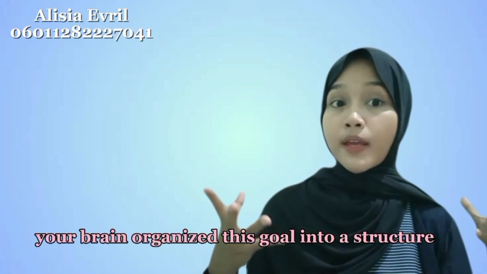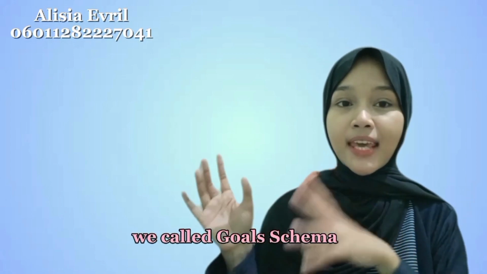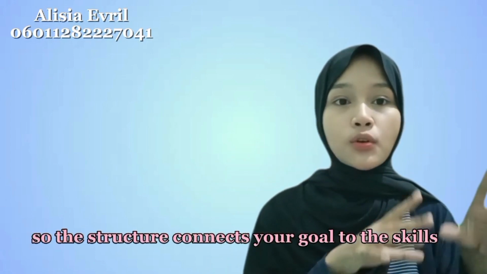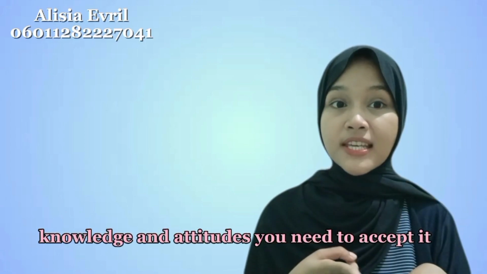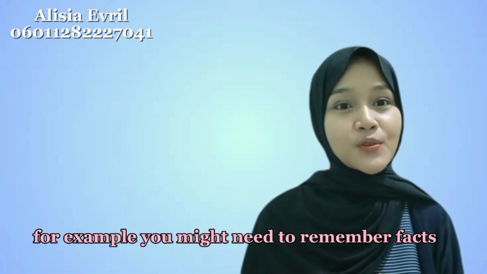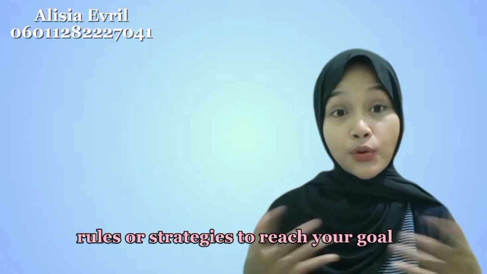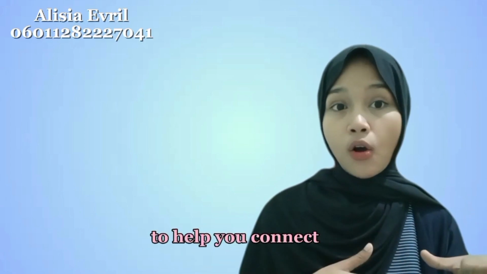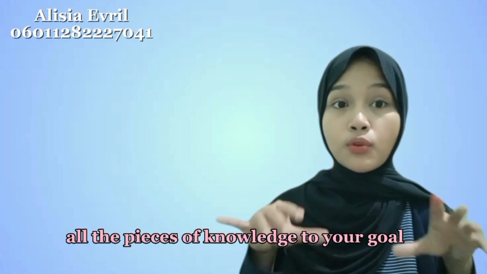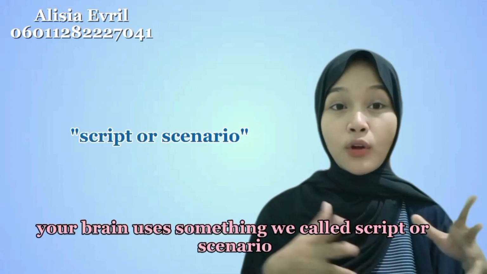After that, your brain organizes this goal into a structure we call goal schema. So this structure connects your goal to the skills, knowledge, and attitudes you need to achieve it. For example, you might need to remember facts, rules, or strategies to reach your goal. To help you connect all the pieces of knowledge to your goal, your brain uses something we call a script or scenario.